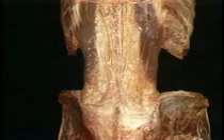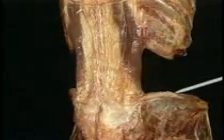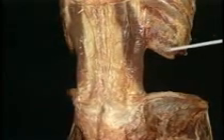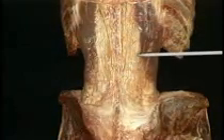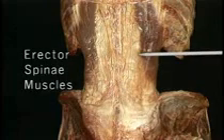We'll begin with the muscles which, along with the vertebral column and the diaphragm, form the posterior part of the abdominal wall. We'll look at the erector spinae muscles and their surrounding fascia, then at quadratus lumborum, then at psoas major and iliacus. We're looking from behind. Here's the iliac crest, here's the 12th rib, here's the midline. Here are the muscles known collectively as the erector spinae. We looked at them in the first section of this tape.